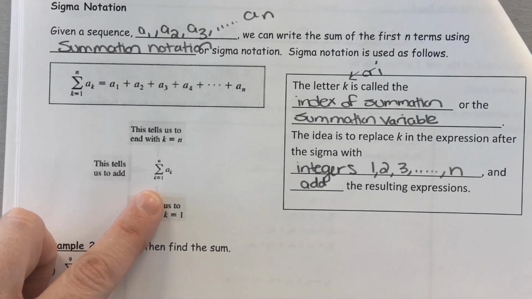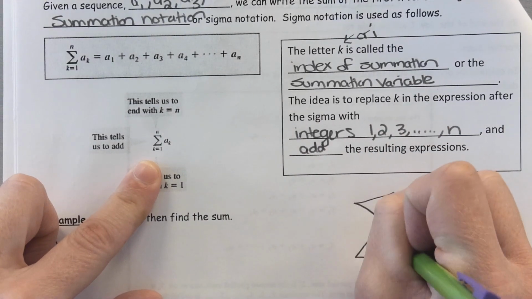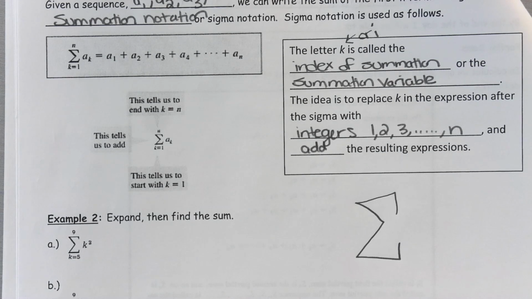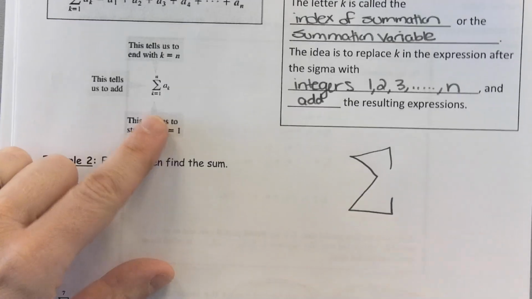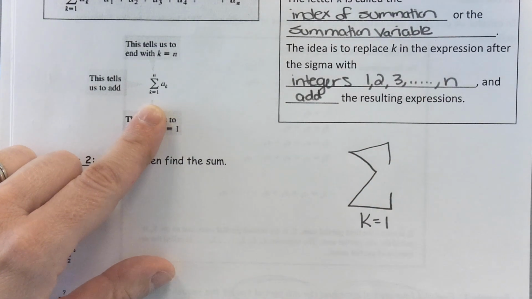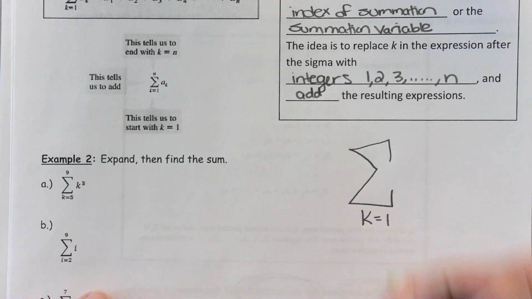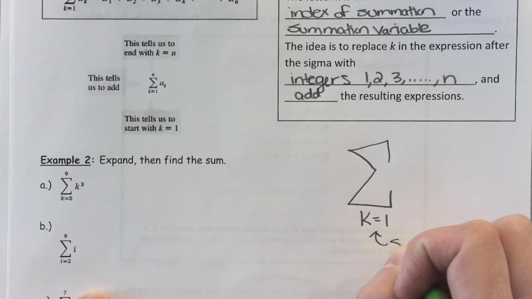Okay, so this is kind of small. Let me draw it a little bit bigger. So this is your summation notation. We live close enough to Michigan State to know that that's a sigma, right? All right, now, down here, it's going to tell you where to start. Sometimes it'll say K equals 1, sometimes it'll say I equals 1. Again, it just depends. This is your starting spot. So this part tells you where to start.